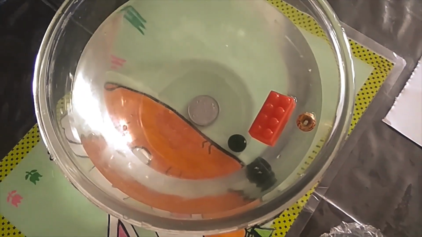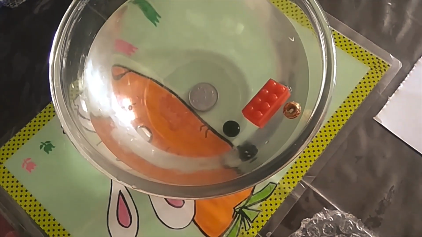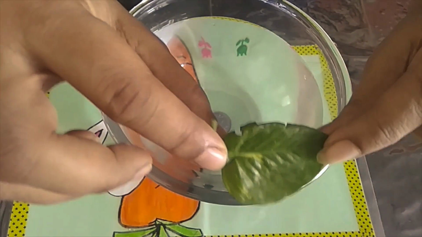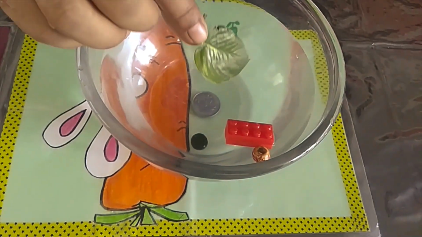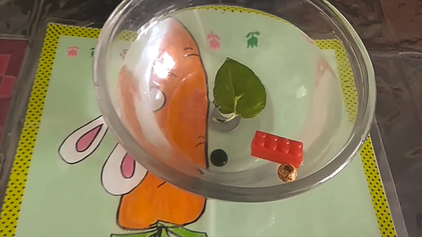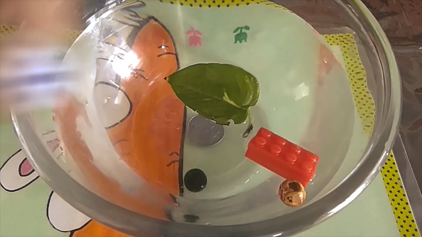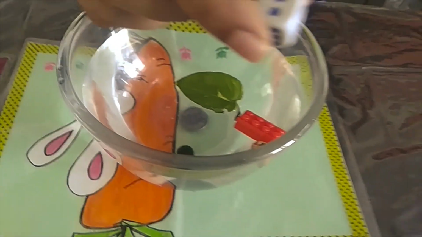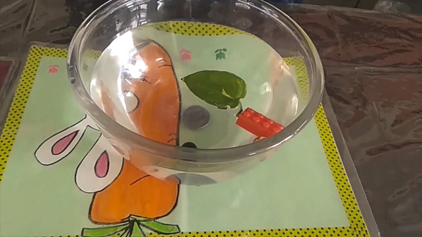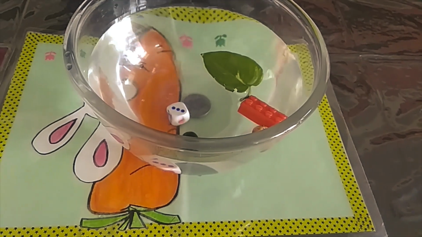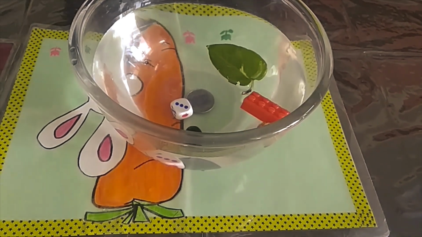Now, let me grab a leaf. This is a leaf. Let's put this leaf in water. The leaf also floats. Now I have this dice for you. I hope you all have this dice at home. You can also perform this activity. Let's see this dice, and oops, it sinks.